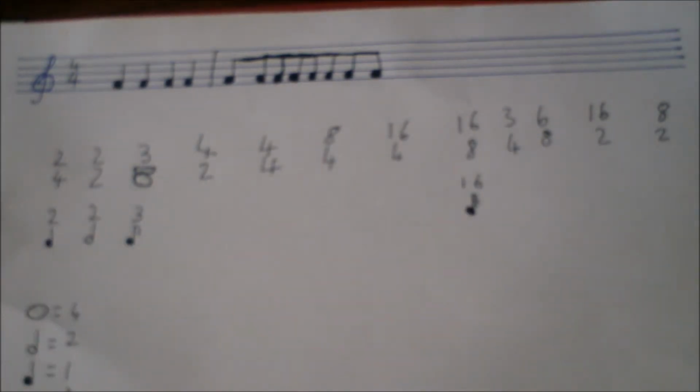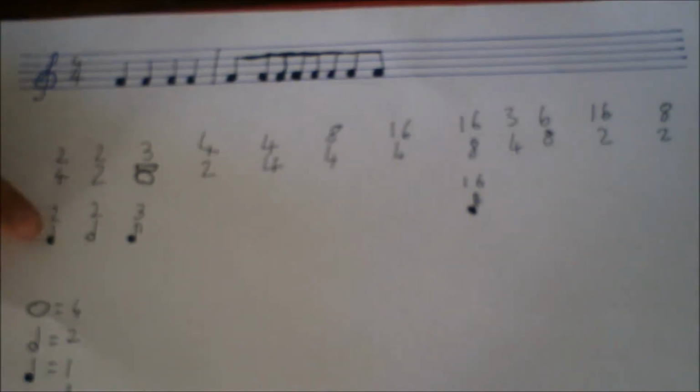As I've explained here also, 4 are crotchets, 2 are minims, because minims count for 2 counts, 3 quavers, and 16 quavers. Here is a reference for note values if you ever become confused.